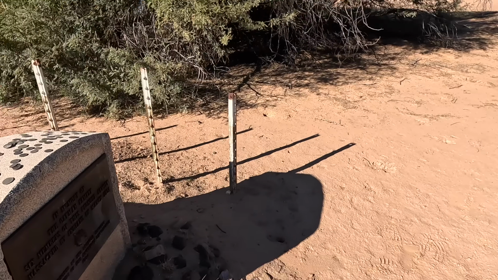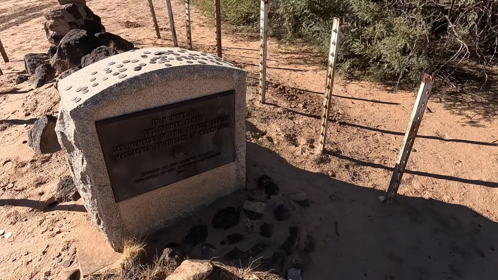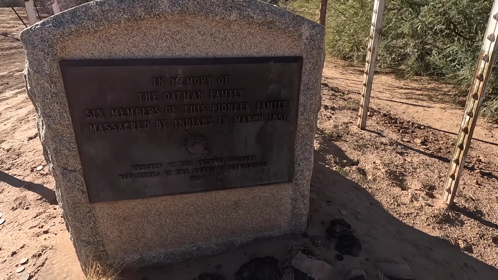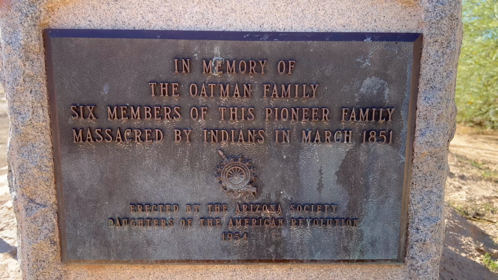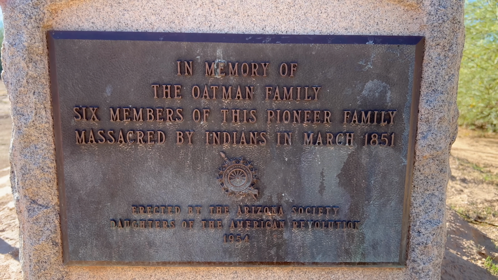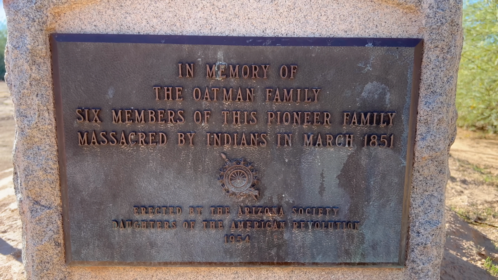This is said to be the current grave of the Oatmans, though I'm not 100% sure they're actually buried here. They were moved so many times over the years. The memorial also has the wrong date, as the massacre happened in February.